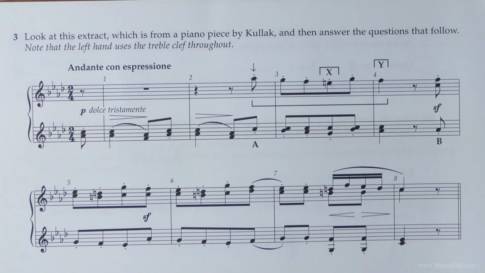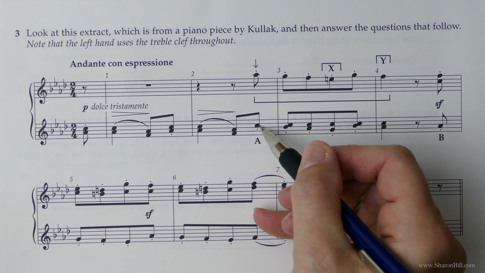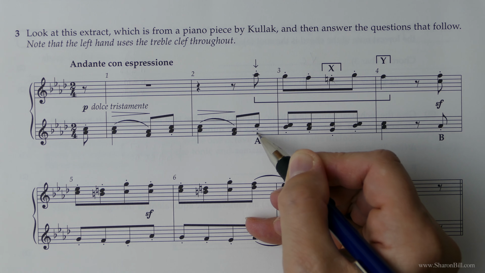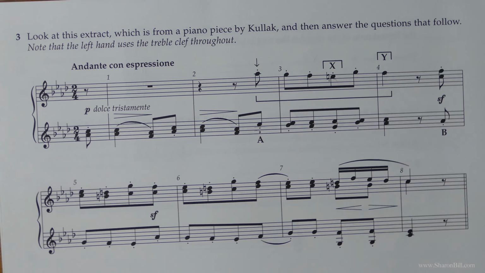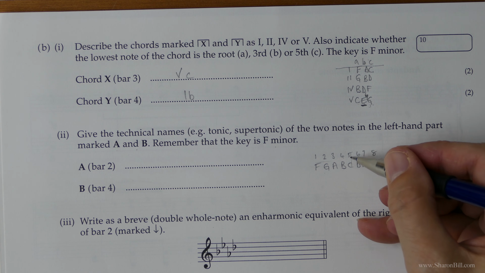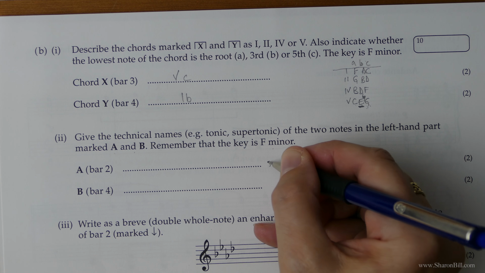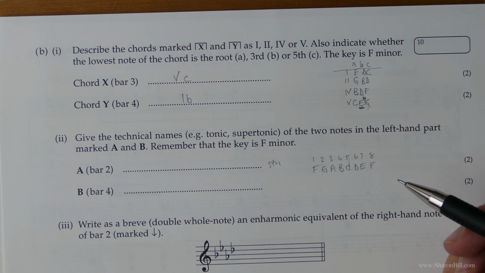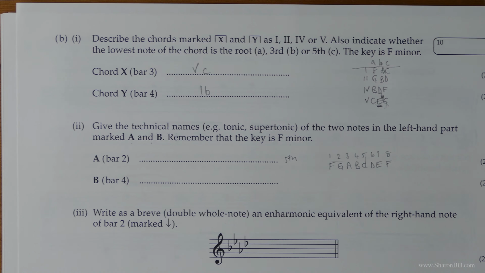So let's look at bar 2 and find note A. So here we have a note C. If we count up from F, 1, 2, don't forget always to count number 1, because that's the first degree of the scale. 1, 2, 3, 4, 5. C is a 5th, and we can double check that. You can see that C is the 5th. So I'm just going to sketch that there for the moment, and we'll think about the technical names in a second. So let's turn to bar 4.